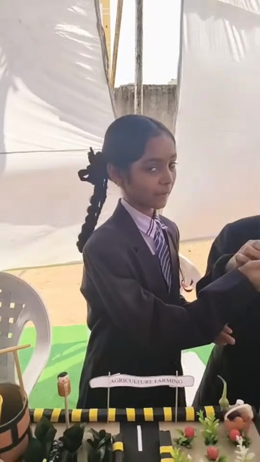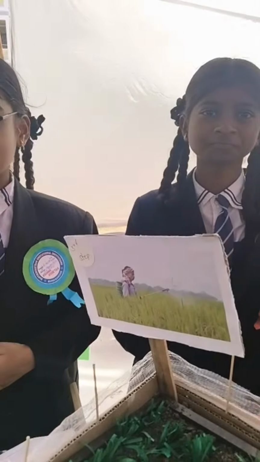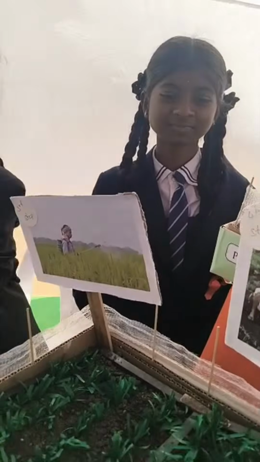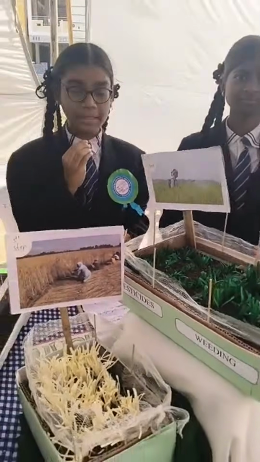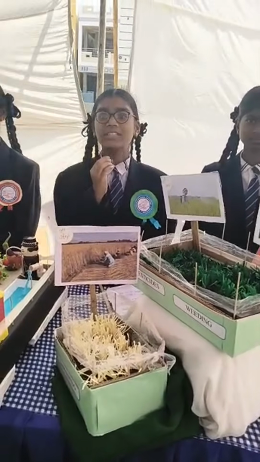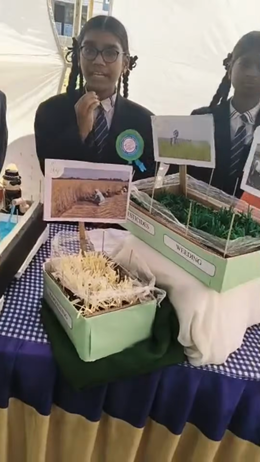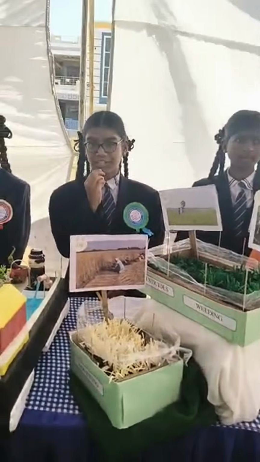It supplies raw materials to various industries. It provides employment to a large portion of the population. The essential components for agriculture are water, sunlight and soil fertility. It plays a key role in exporting commodities like tea, coffee and spices. It contributes significantly to the gross domestic product of nations. Thank you.